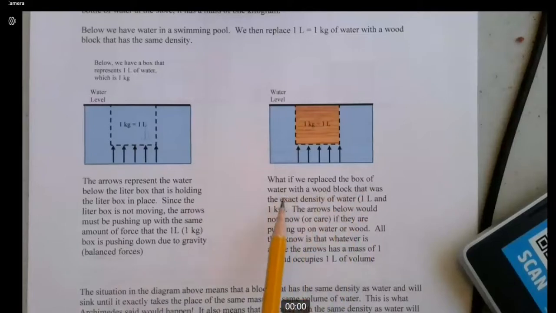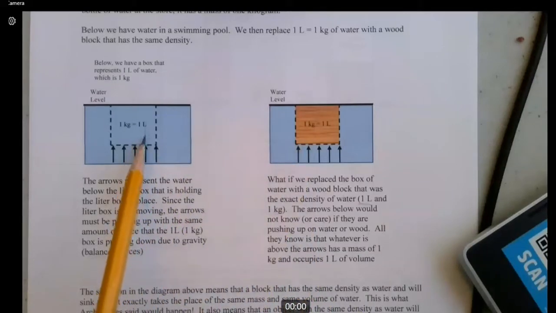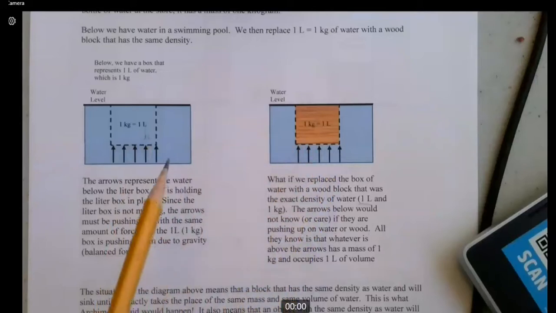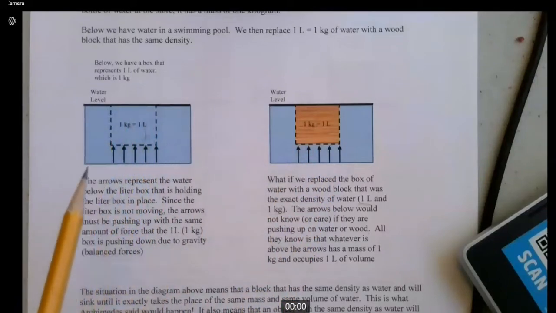What if we replaced the box of water with a wood block that was the exact density of water? It's 1 liter in volume, and it's 1 kilogram in mass. The arrows below would not know or care if they are pushing up on water or wood. All they know is that whatever is above the arrows has a mass of 1 kilogram and occupies 1 liter of volume. So you can just replace this with this, and they're still going to support it exactly the same way they would if it was water. They don't care what the material is. It's a certain amount of mass contained in a certain amount of volume.